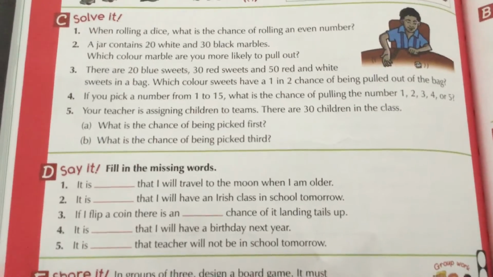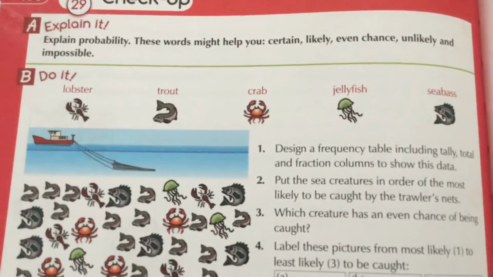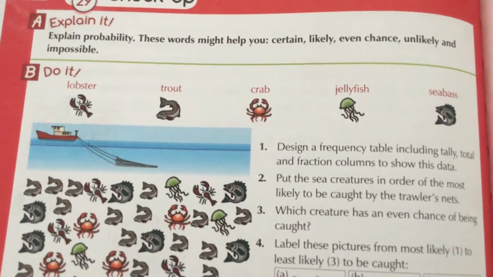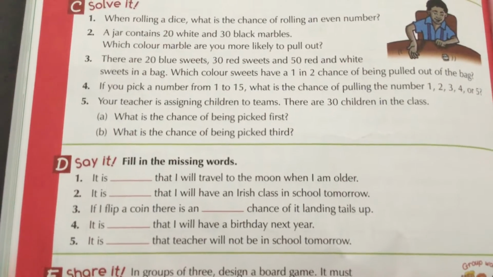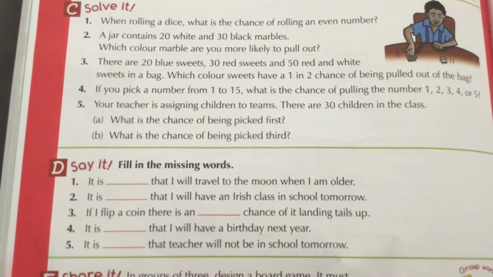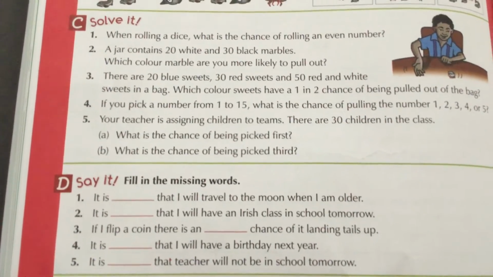Then say it. Fill in the missing words. So you're going to use your probability scale above: certain, likely, even chance, unlikely and impossible. So it is something that I will travel to the moon when I'm older. It is something that I will have an Irish class in school tomorrow. So for that answer, I'm going on the basis that we do homeschooling.